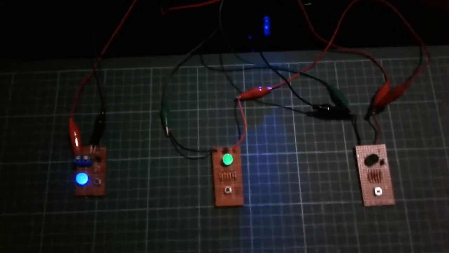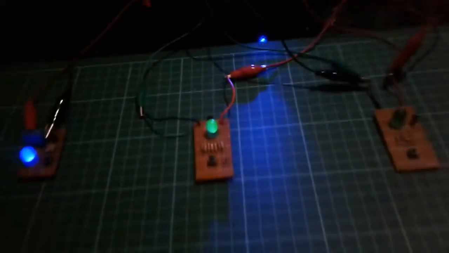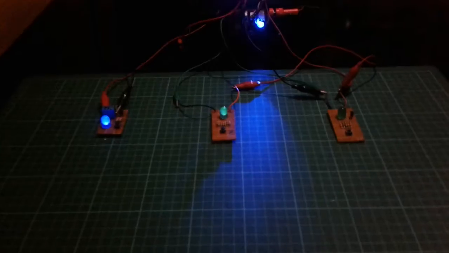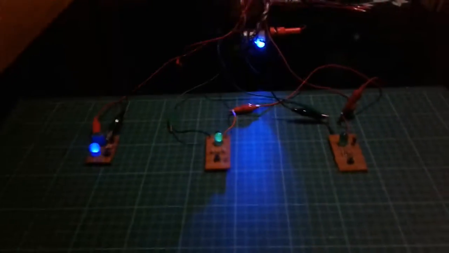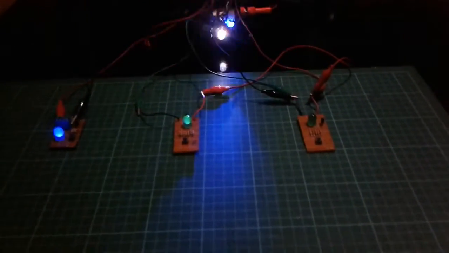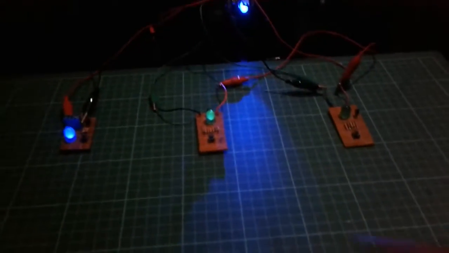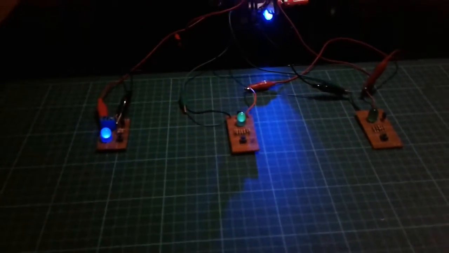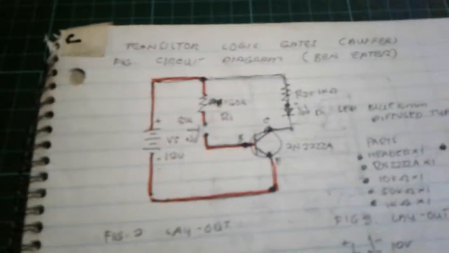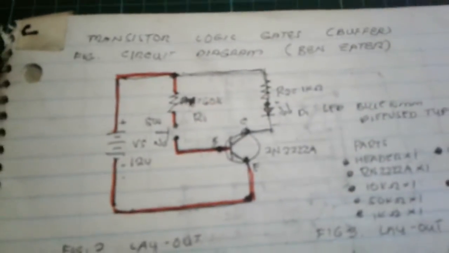So let us diagnose the problem by looking at the circuit diagram of each circuit. Let us see the circuit. The circuit of this one is this: transistor logic gates buffer, and this is the circuit diagram.